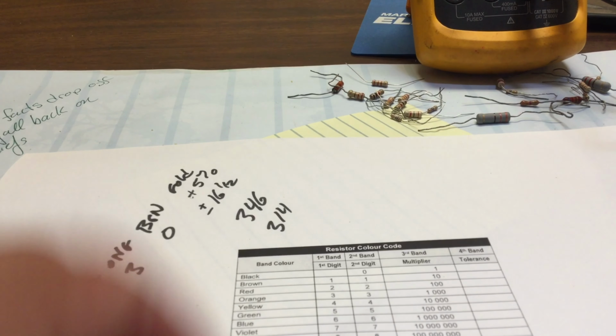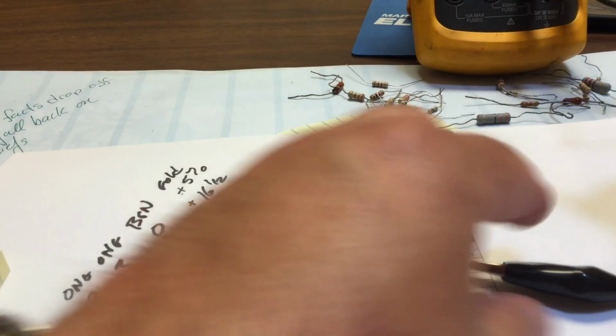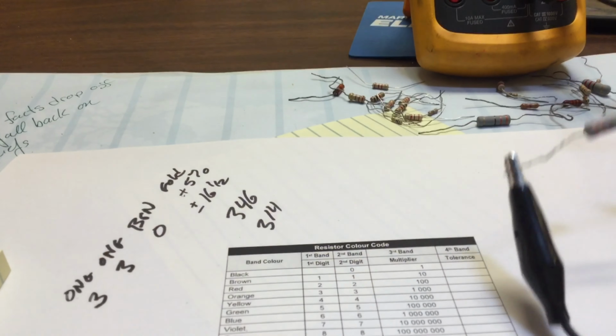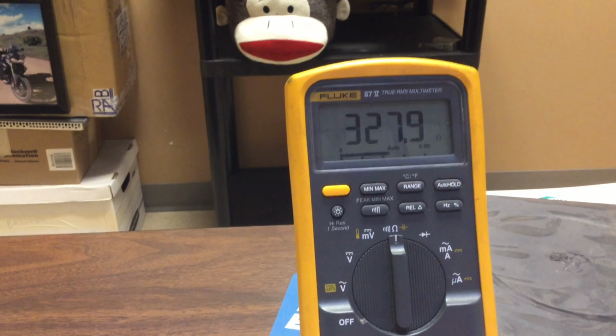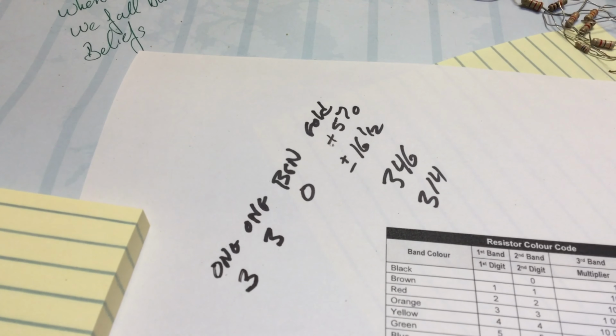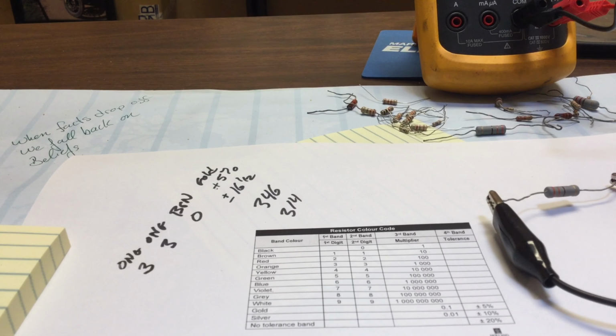So let's take a peek. Let's hook this up to our meter here and take a quick measurement. And the measurement is 327.9. And 327.9 falls well within those two limits. So let's look at another example just to see how it works.